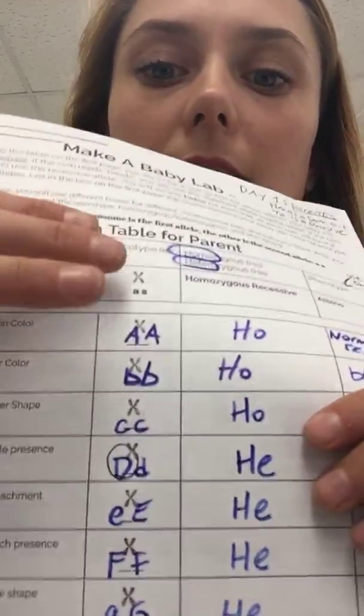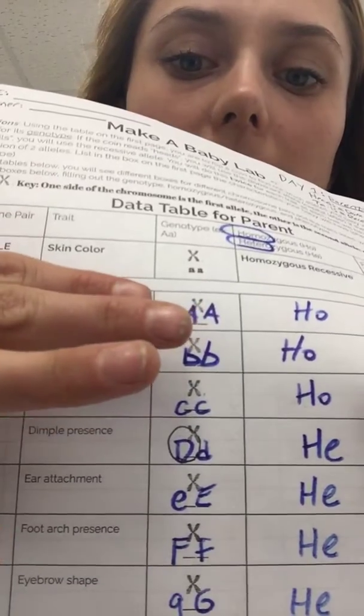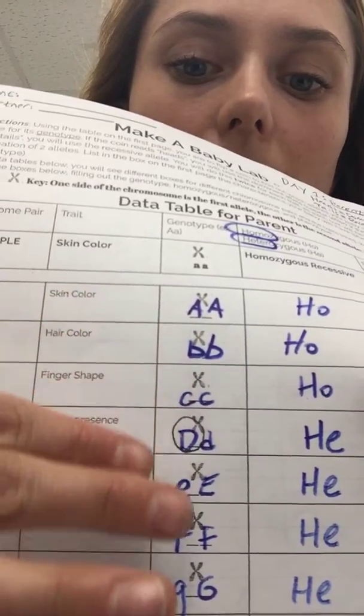You are going to see the word allele today. All an allele means is a form of a gene. So we represented dominant forms of the gene as capital letters and recessive forms of the gene as lowercase letters. And what we did is we went through the alphabet and we represented the first trait with the letter A, the second trait with the letter B, all the way through the alphabet.